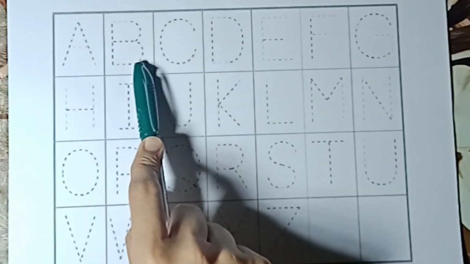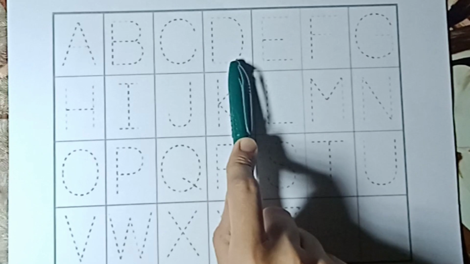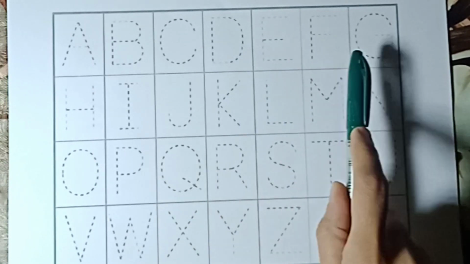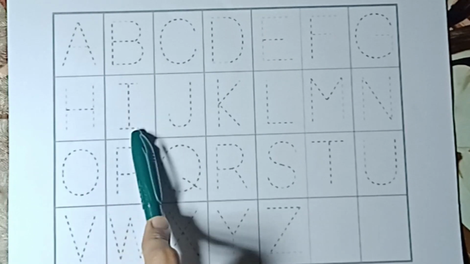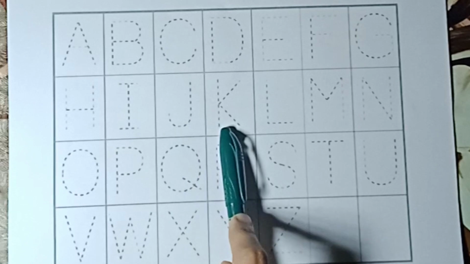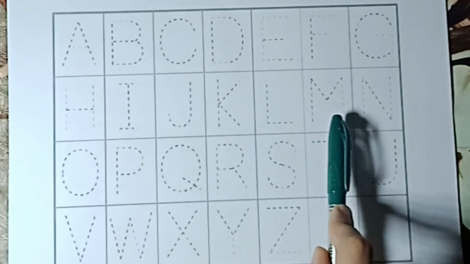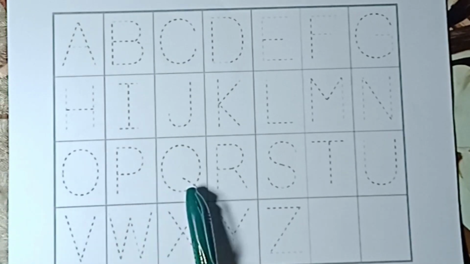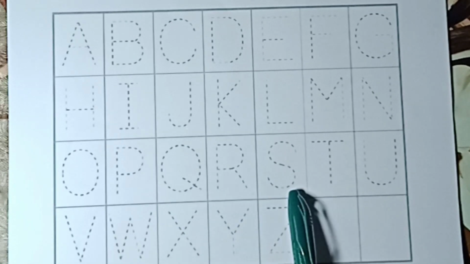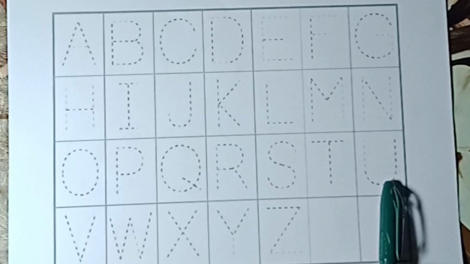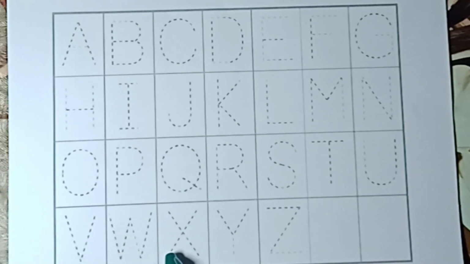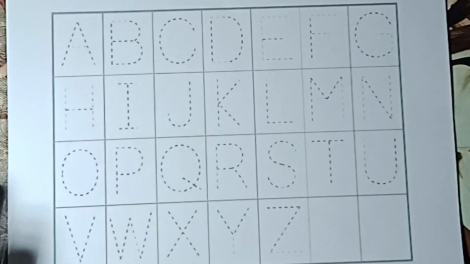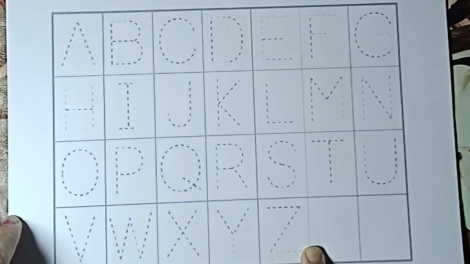A, B, C, D, E, F, G, H, I, J, K, L, M, N, O, P, Q, R, S, T, U, V, W, X, Y, Z. So kids, today we are going to learn A to Z.